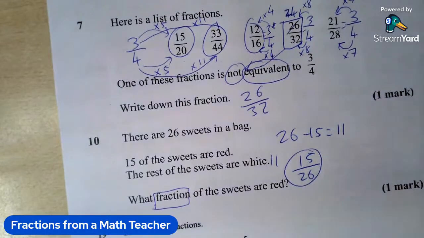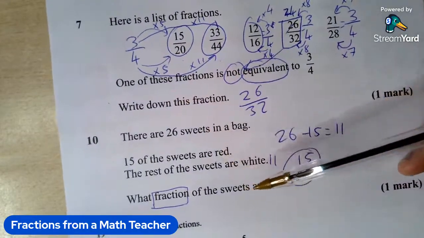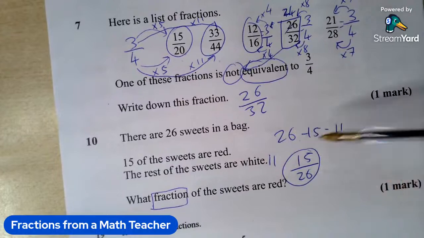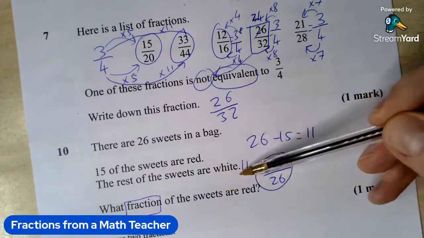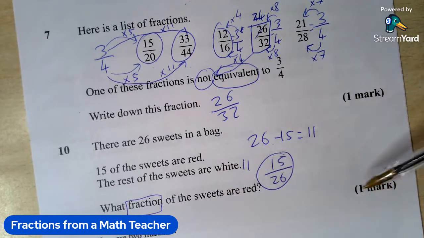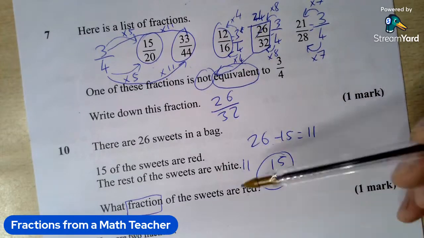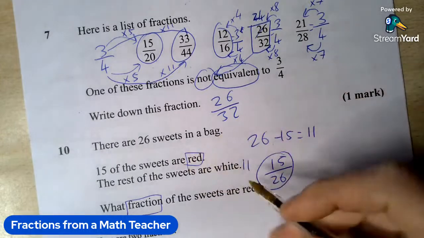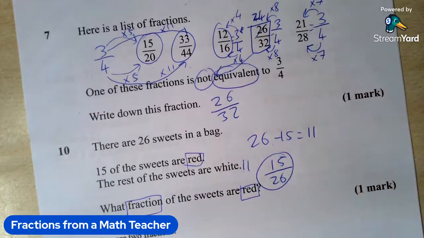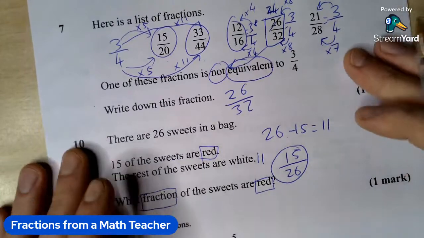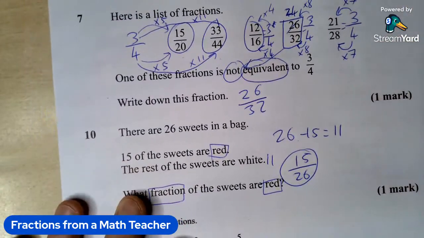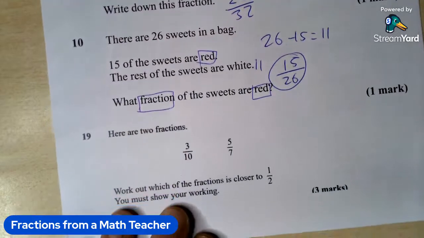Well, it doesn't matter though, because you never know. I just read the question line by line. In this instance, we didn't actually have to do that. That's why it was 1 mark. If it was 2 marks, it probably meant you would have to use that number we just worked out. But 15 over 16, so what's for red, and what fractions of the sweets are red. Yeah. Right. Well, there's no harm in working out more than you need to. Right, let's have a look at the next one.